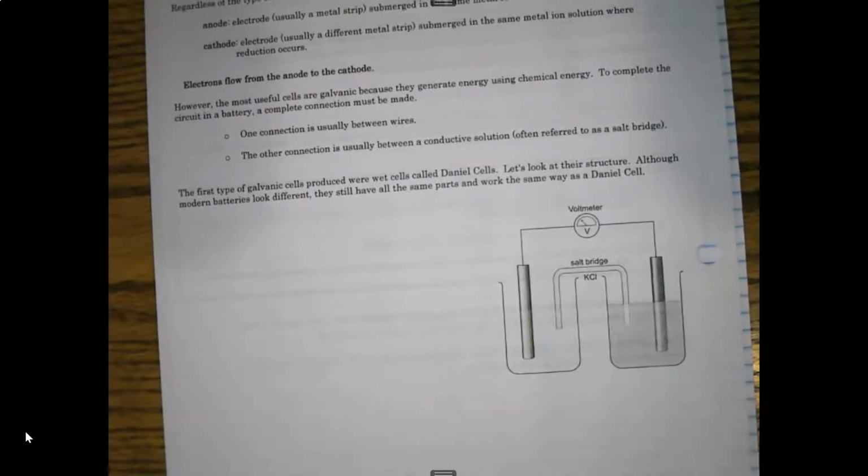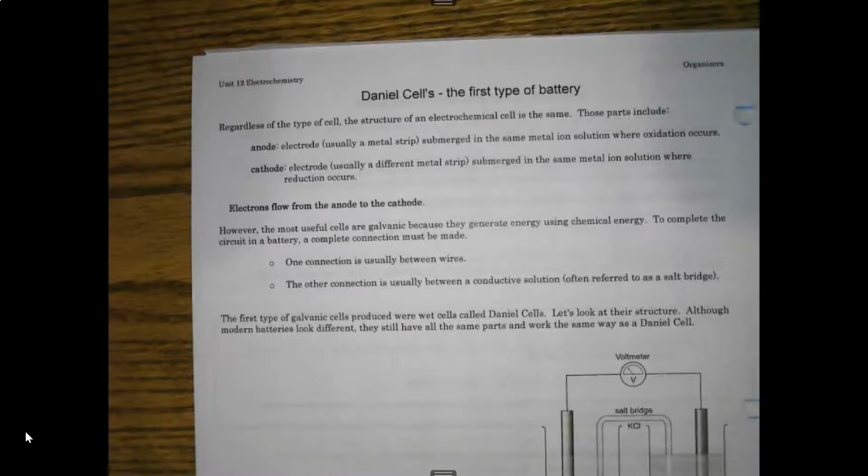I actually have one. I'm not going to use this one. I have one that I drew that's much bigger for us to label. So it's up to you how you want to do things.